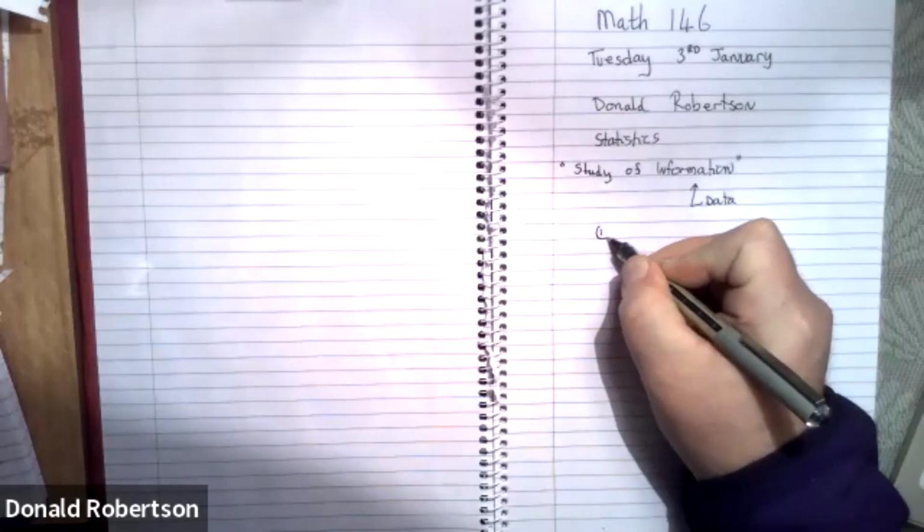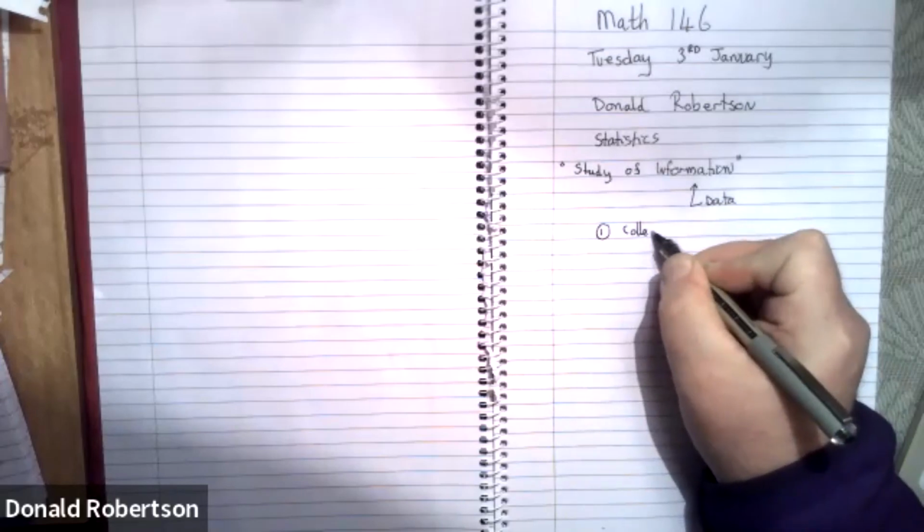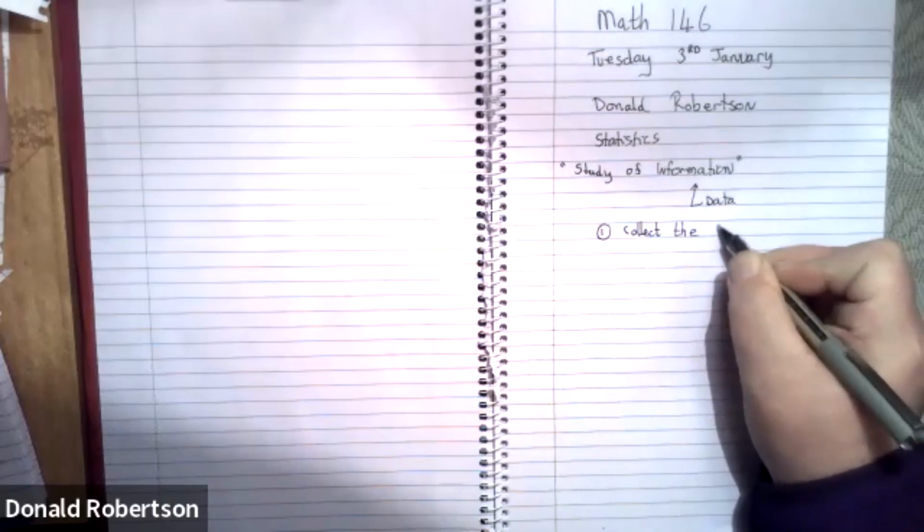And we can take this information and we basically go through a process. The first thing, not surprisingly, is that we need to collect the information. So we need to collect the data.